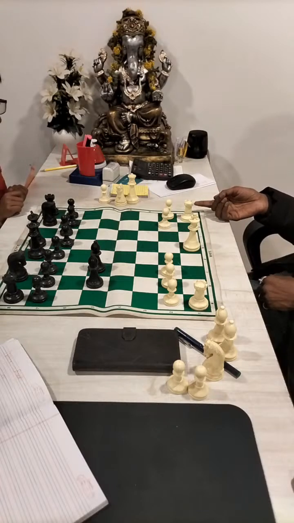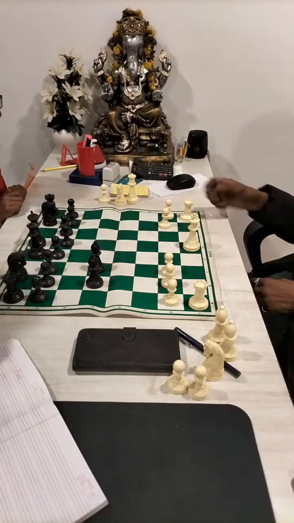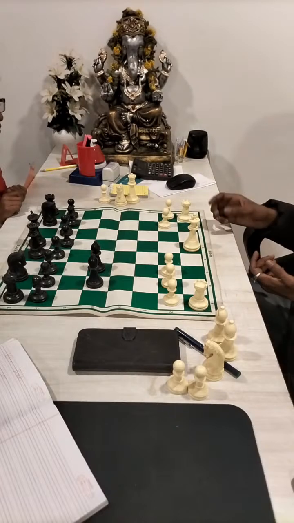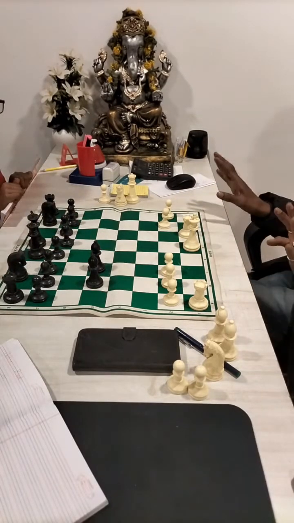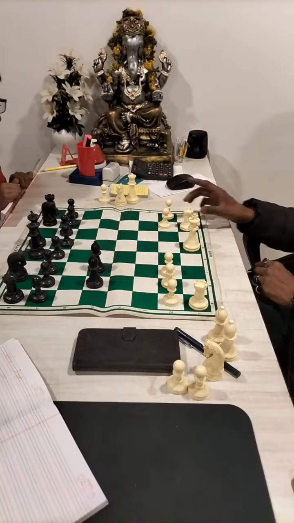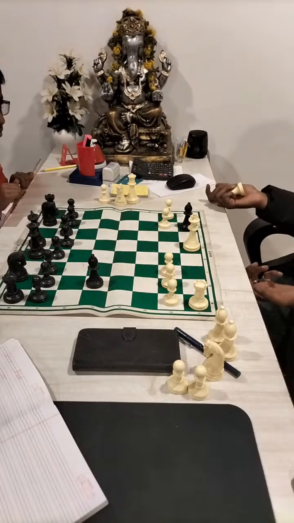F1, G1. You can go two squares. But on both squares, rather than go, I am losing my rook. If I come here, it's a free rook.